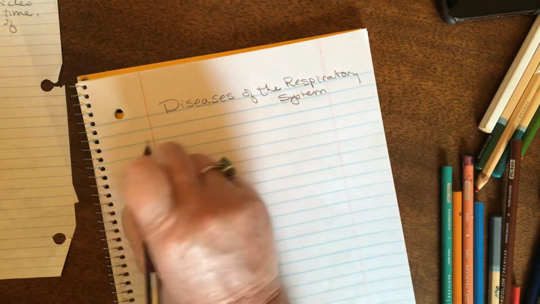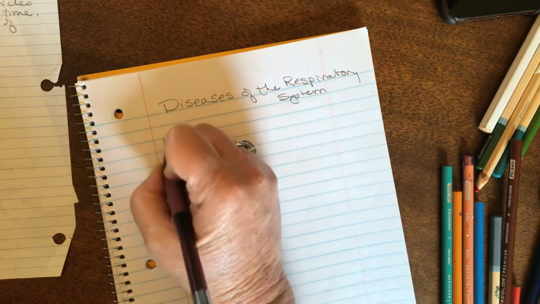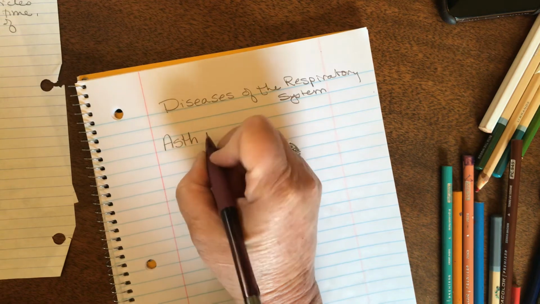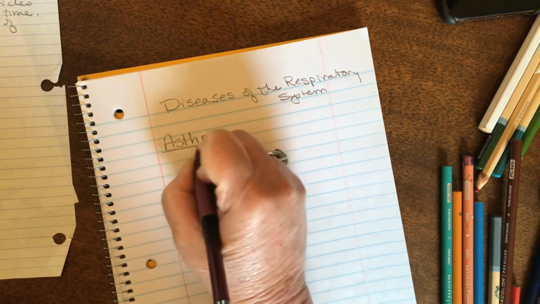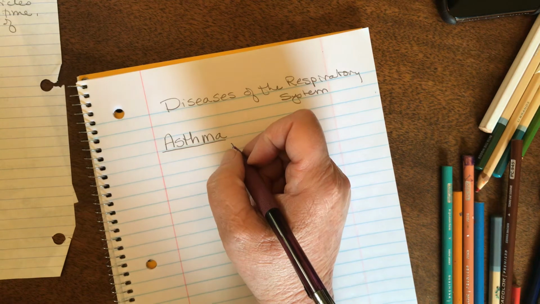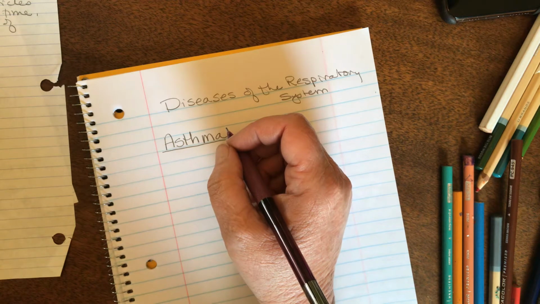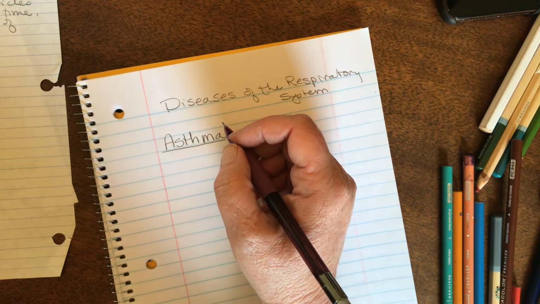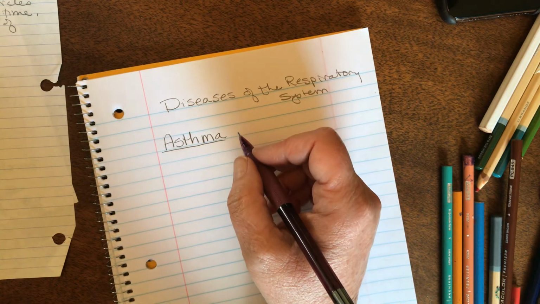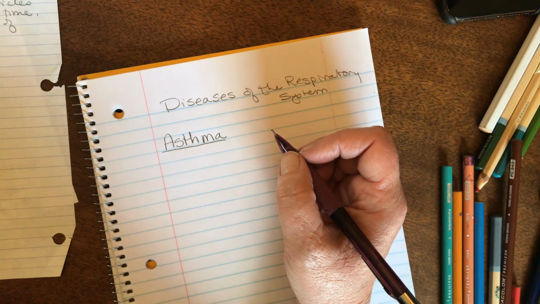Our first disease, and it's one that I'm sure several of you are really familiar with, is asthma. Asthma is one of the conditions that makes people more vulnerable to the current virus outbreak, because asthma closes up those air passages down deep in the lungs.